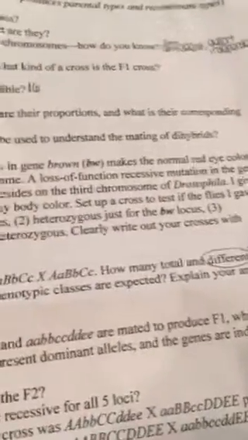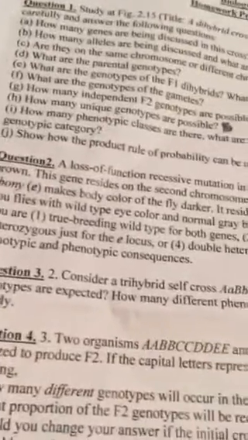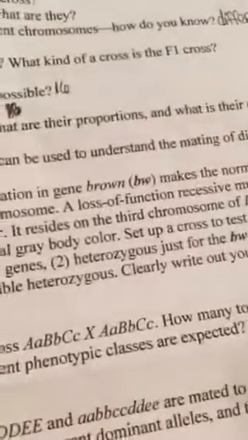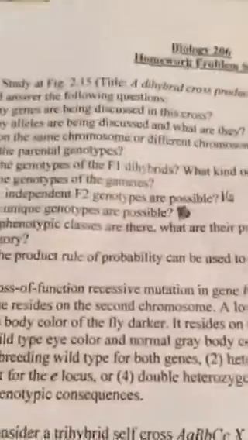Okay, so she gives us flies with wild type eye color and normal body color. Whatever that is. So, BW is for eyes, right? And I think E is for body color.